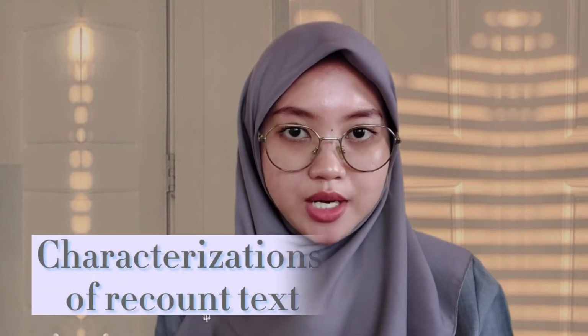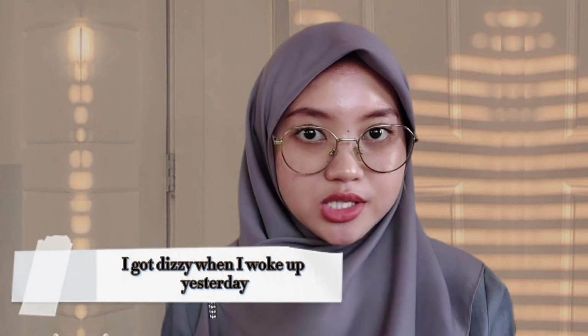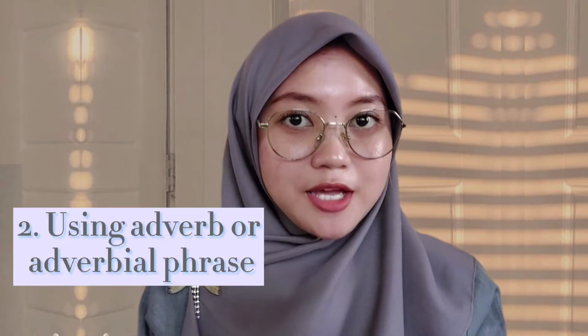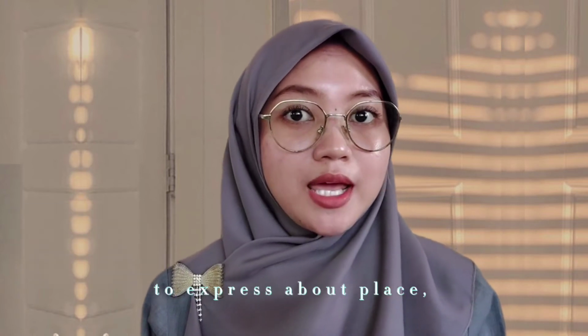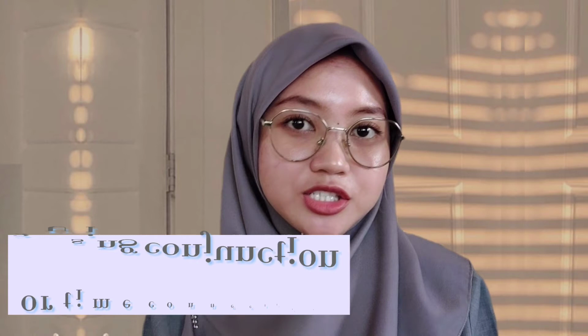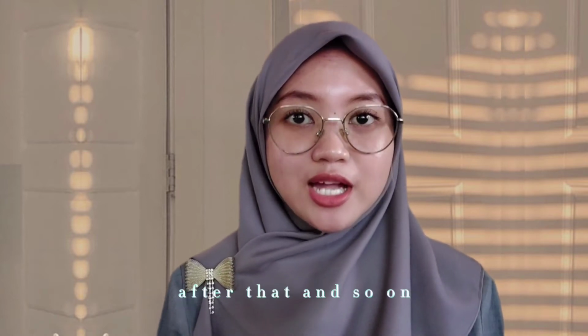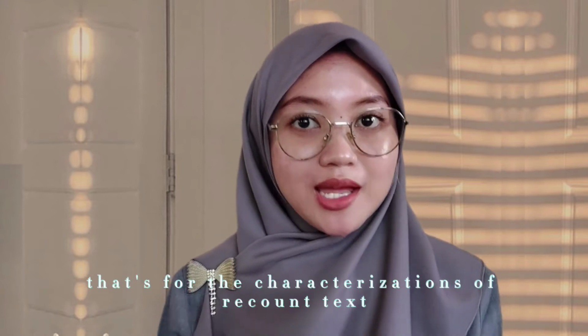As for the characteristics of recount text, the first one is using past tense, such as went, partied, woke up, and so on. For instance, of using past tense, like I got dizzy when I woke up yesterday or last night. The second is using adverbs or adverbial phrases to express place, manner, and time, such as last September, or Hari Island, or on the second day, and so on. And the third one is using conjunctions or time connectives to sequence events or experiences, such as and, then, before, after that, and so on. That's for the characteristics of recount text.